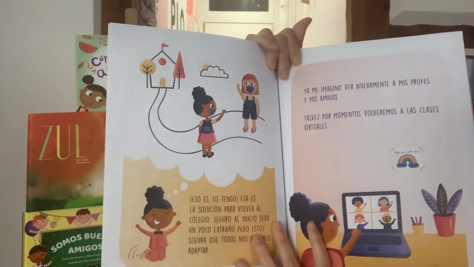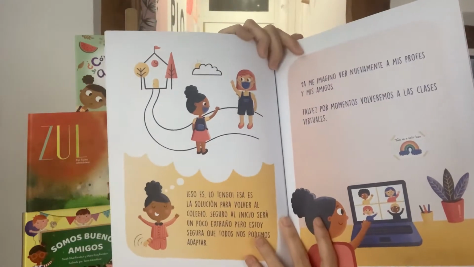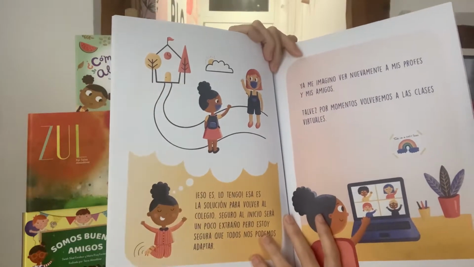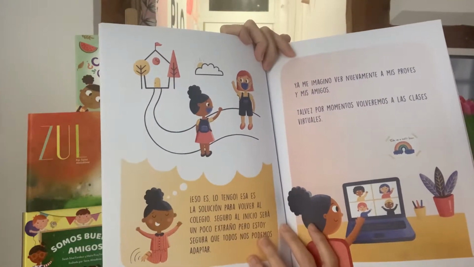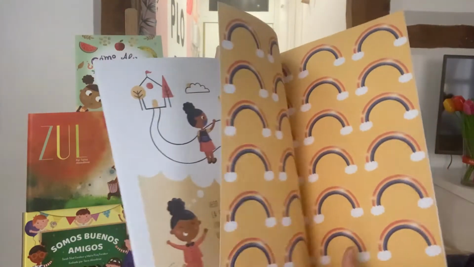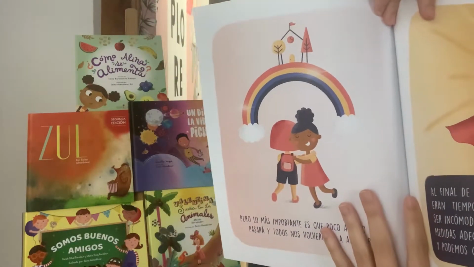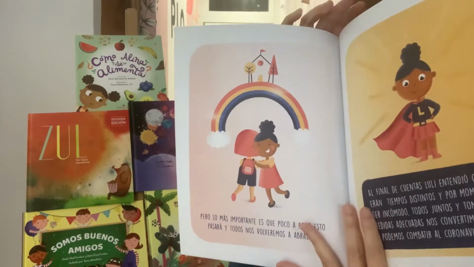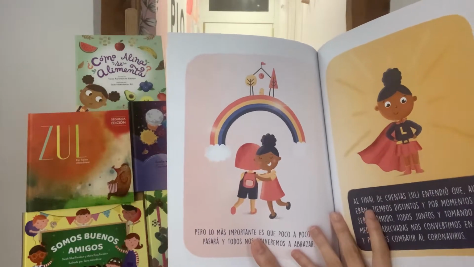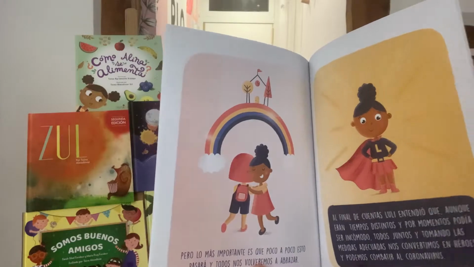The solution to kill this virus is to take care of us, right? To use our mask, to wash our hands. And then if we all do this, we could finally be together and hug each other. So this is the end of the story, the third important part to make a good story, to have a solution for the problem, okay?